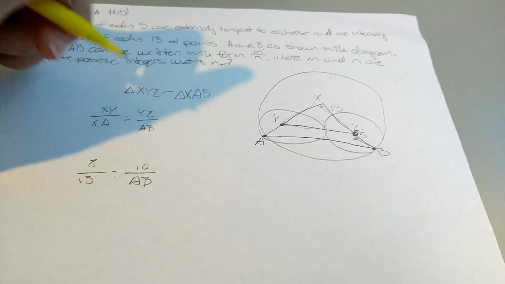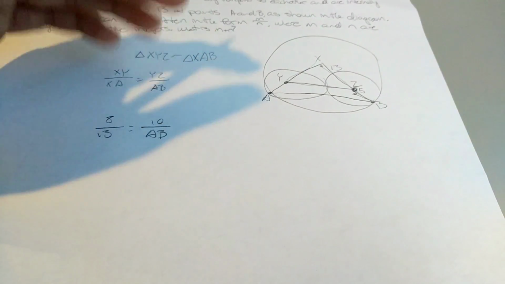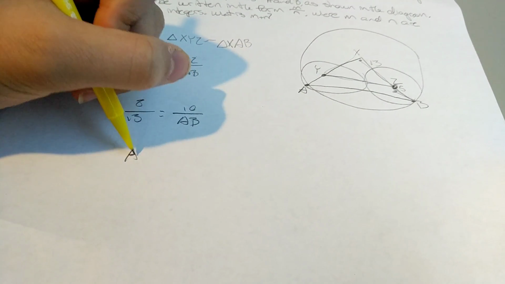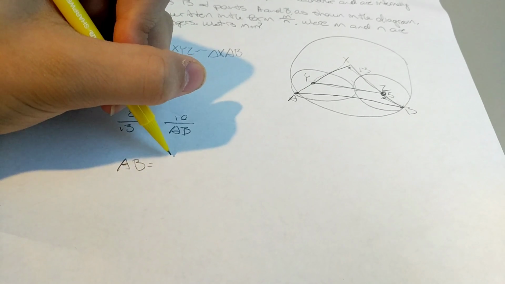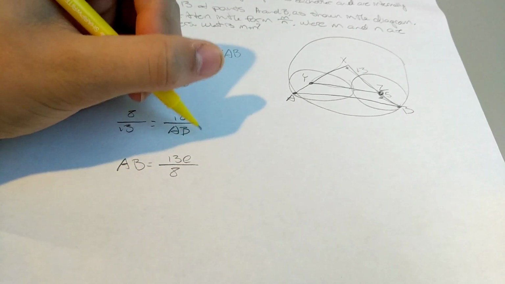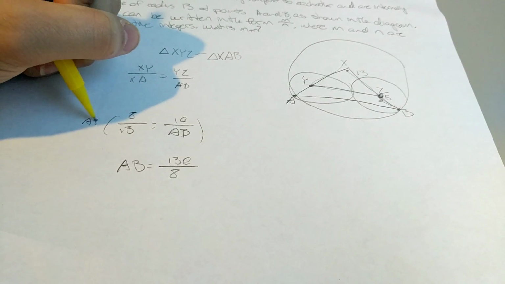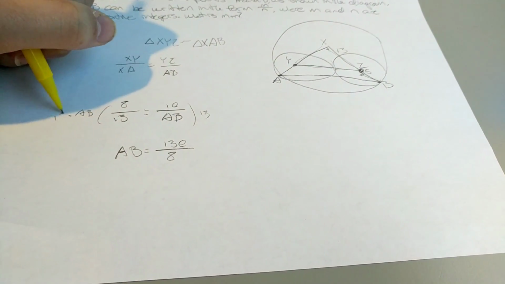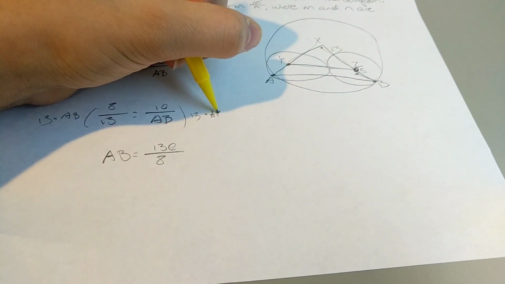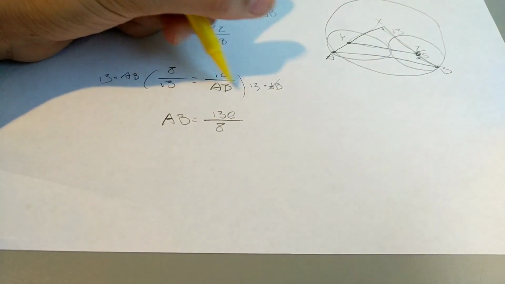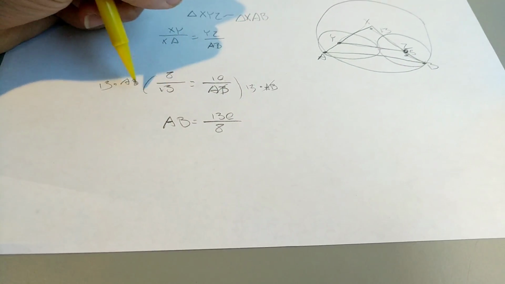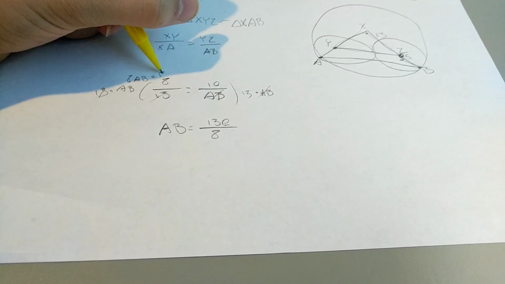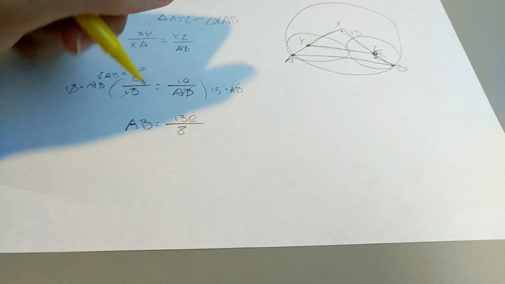Okay, so now we have everything, and the only variable we have is AB, which is exactly what we want. So we have AB is equal to 130 over 8. You multiply both sides by AB and by 13. Let me just do this over here so zero confusion. These cancel out, that becomes 130. These cancel out, that becomes 8AB is equal to 130, and then you divide by 8 to get this.